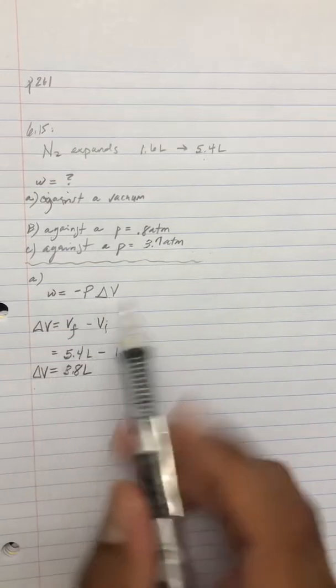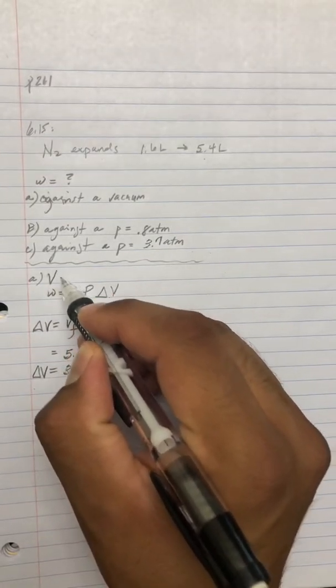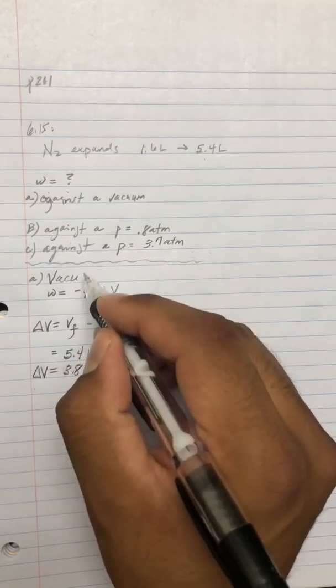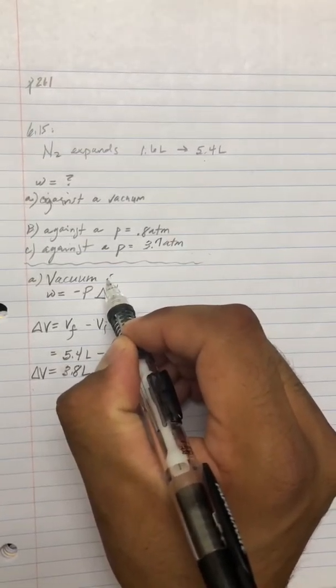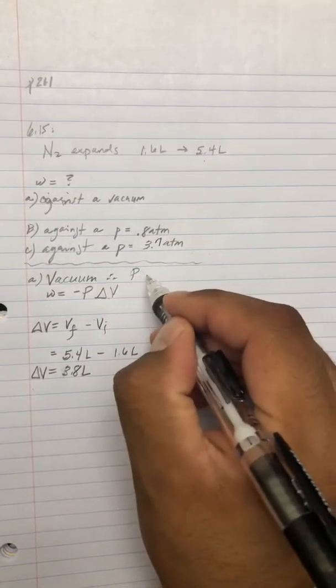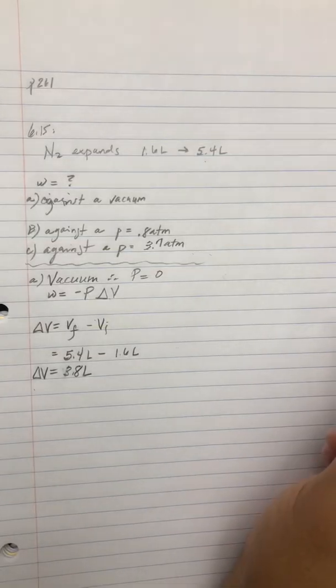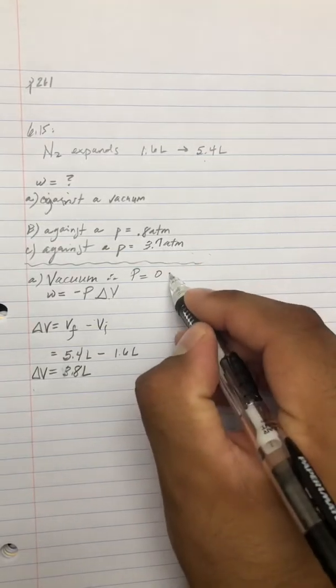Now the pressure in the case of a vacuum. Remember that example A is against a vacuum, so we're going to assume that our pressure is 0 atm.